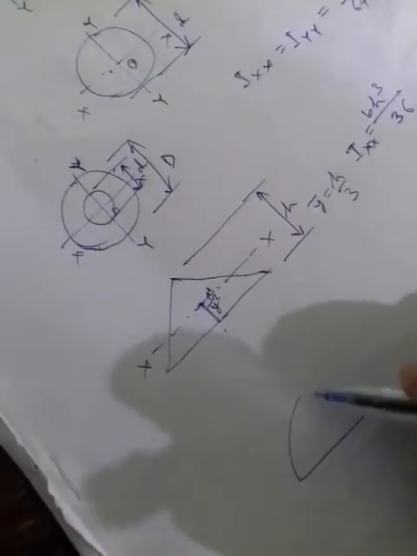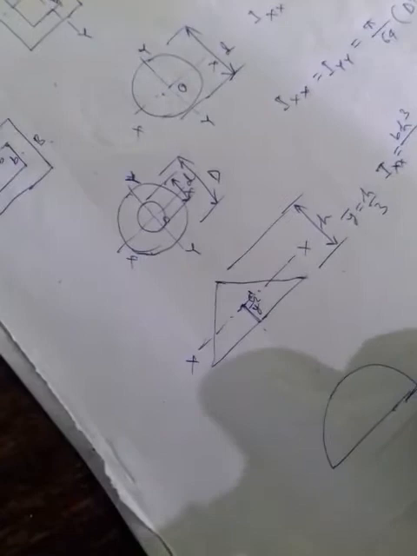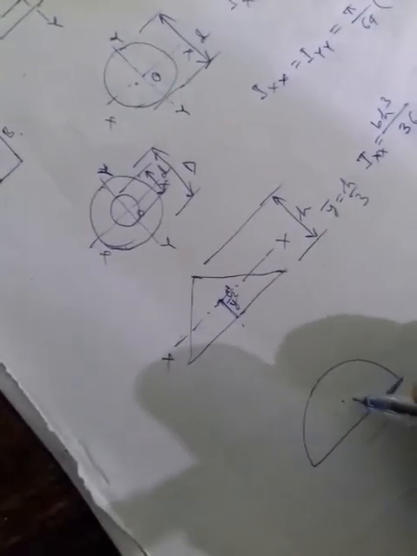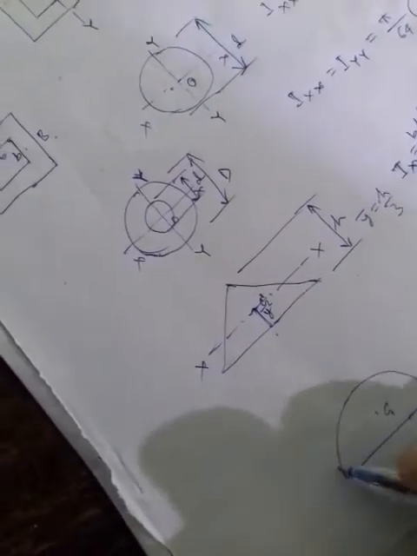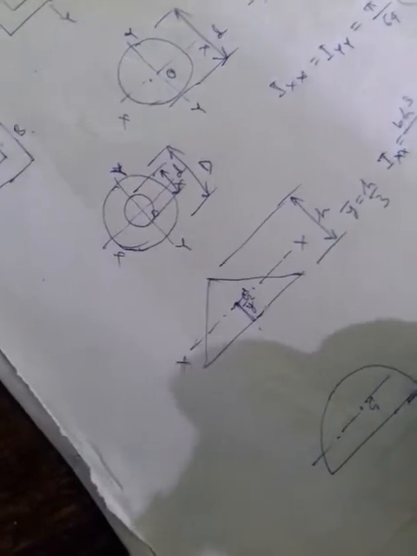And now the last topic is the semicircle. For the semicircle, the CG is this point, and the x axis is going through this point.